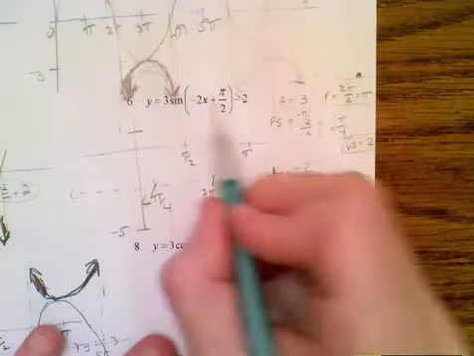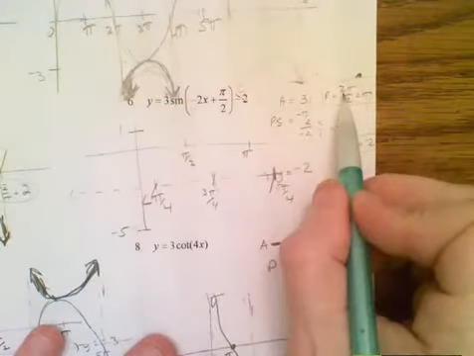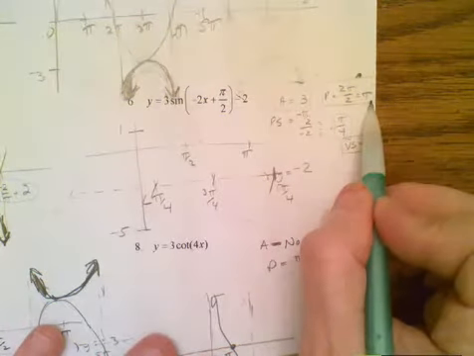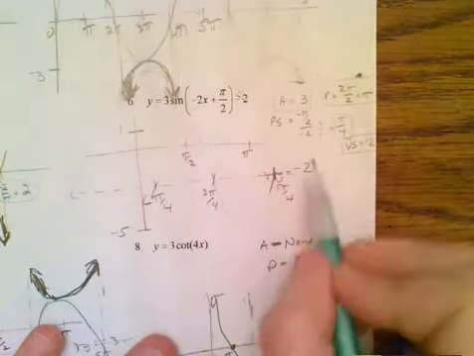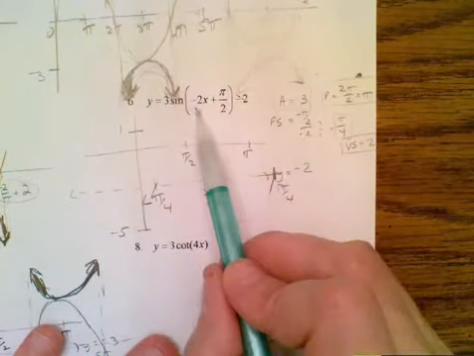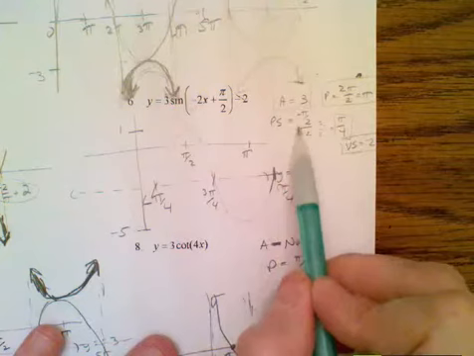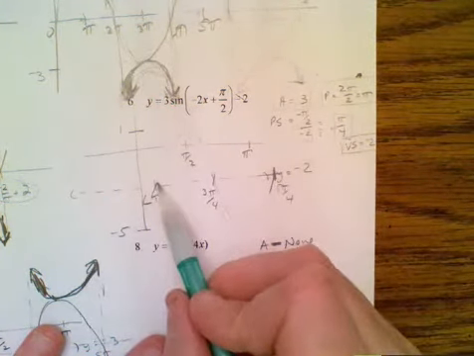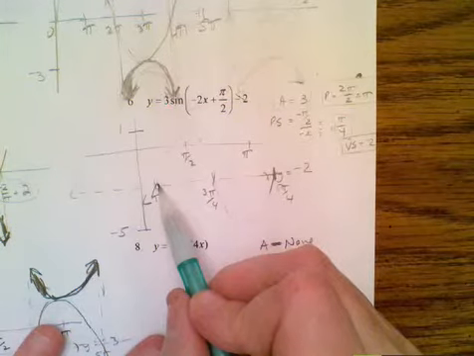Even though the period isn't affected by this, the period is still 2 pi divided by b. So it's 2 pi, the period is still pi units. So it is going to take pi units to complete the cycle. Phase shift is going to be the opposite of c over b. So the opposite of c divided by b is going to be pi over 4. So it does get shifted pi over 4, and the vertical shift is negative 2.